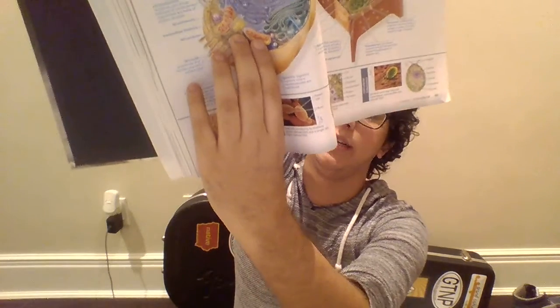They kind of look like weird tubes, not ravioli, but like that tube pasta. These are really important in cell division and in mitosis. The centrosomes play a huge role in cell division.